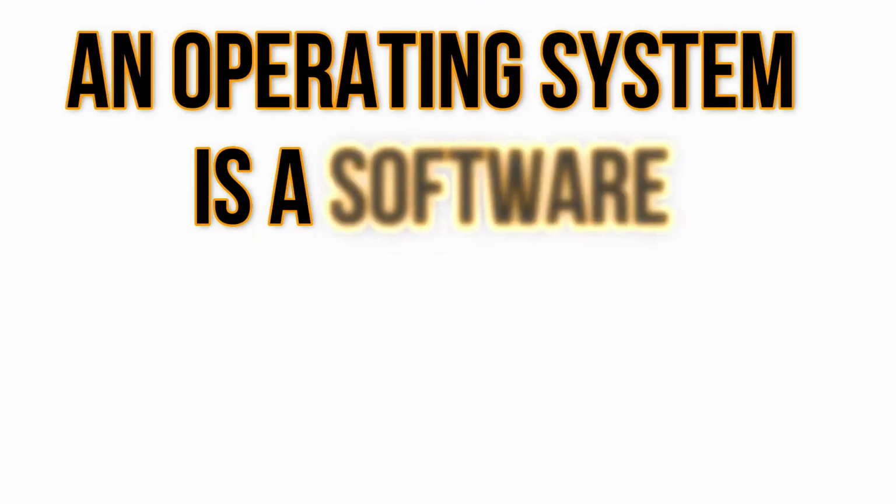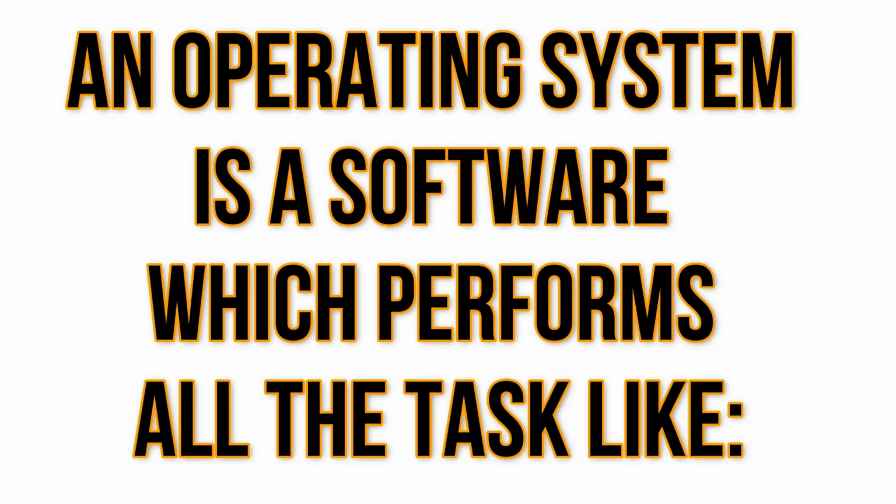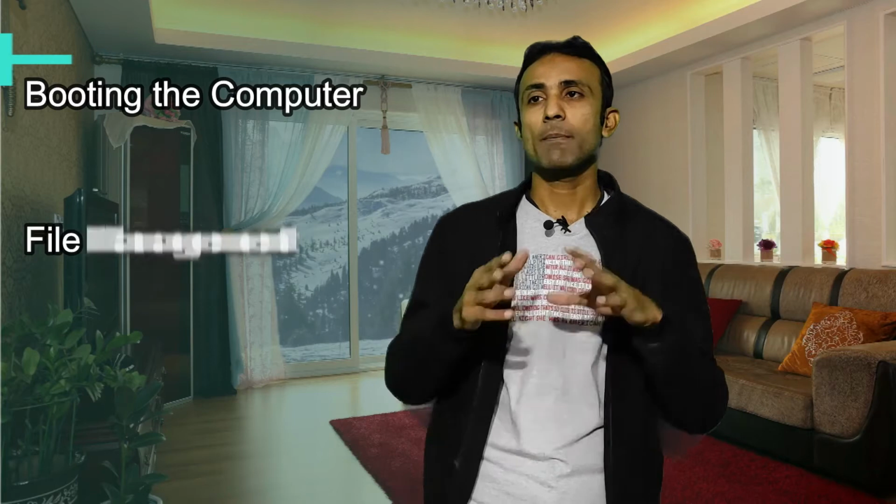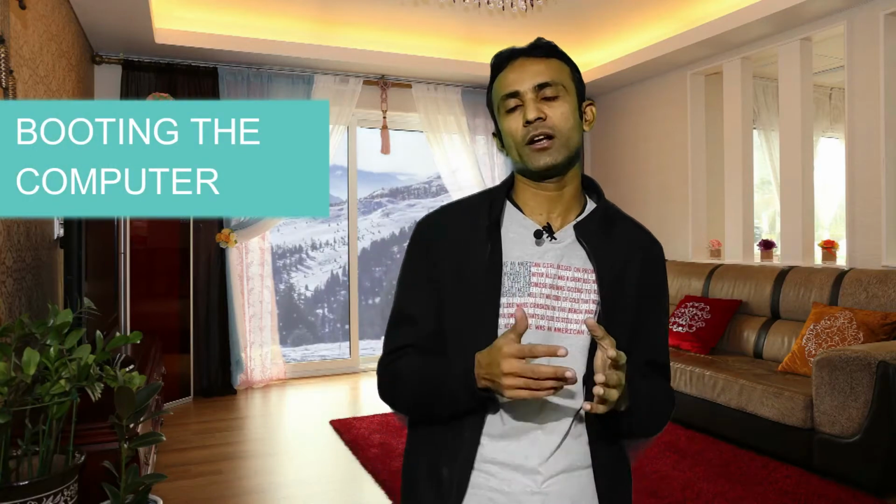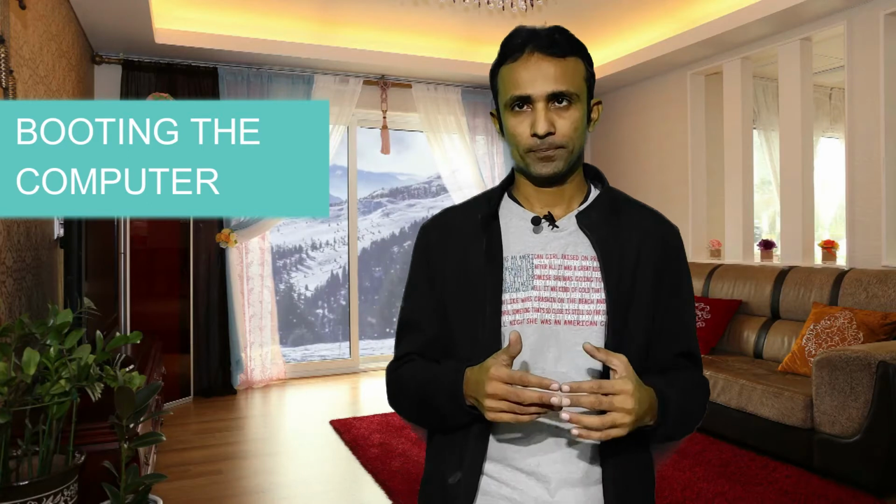An operating system is software which performs all the tasks like booting the computer, file management, memory management, and controlling the peripheral devices. Now the question is, what is the booting of the computer? Booting is when the computer starts, when the computer turns on, the computer boots. That booting is called starting of the computer.